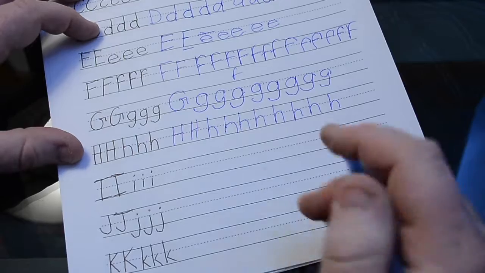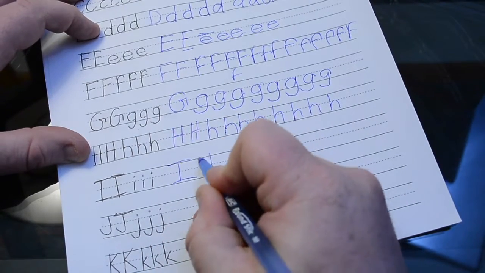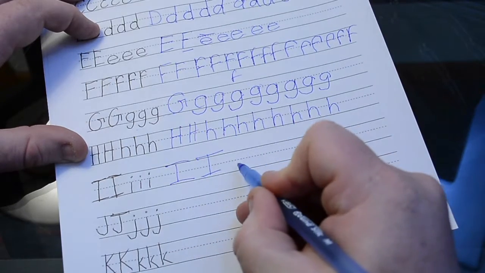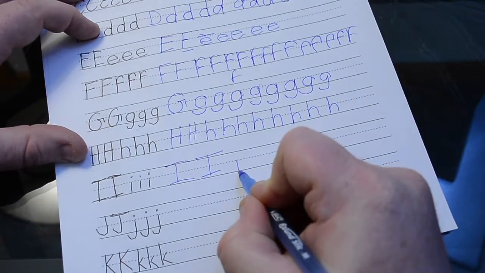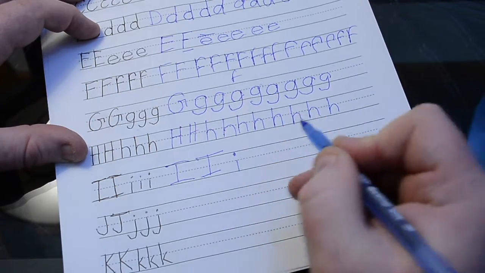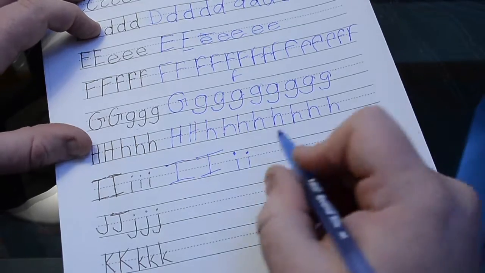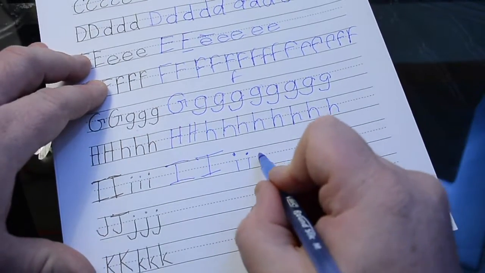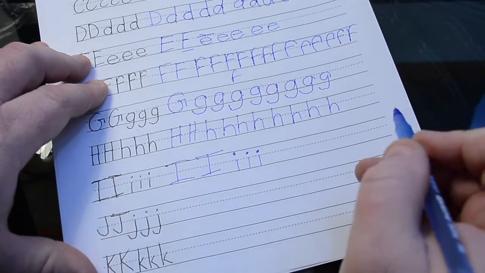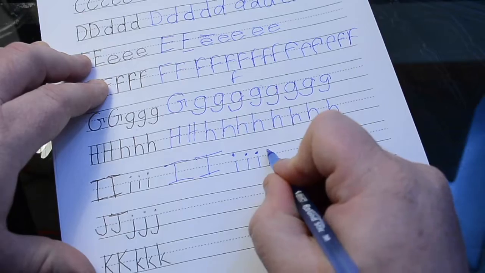Okay, now we're on to I. That's a capital I. A small i, you just draw a straight line down from the middle, and then you put a little dot above it halfway in the next section.